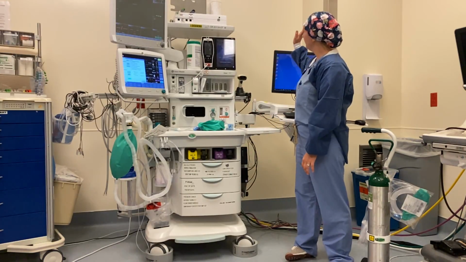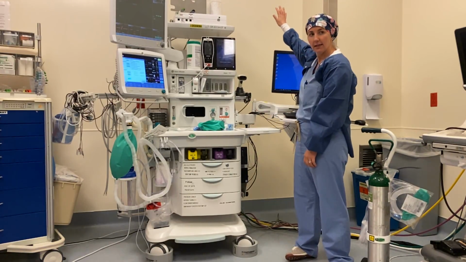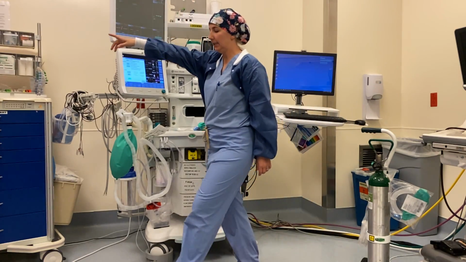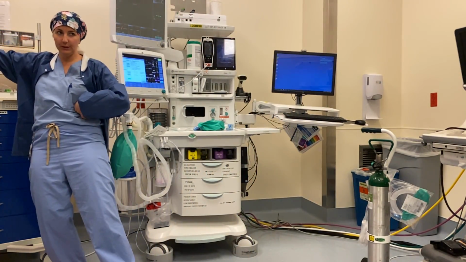Almost every single operating room has a telephone that sits right here. And either on a marker board up behind the telephone, or like in this room, the telephone's over there and the marker board is over there.